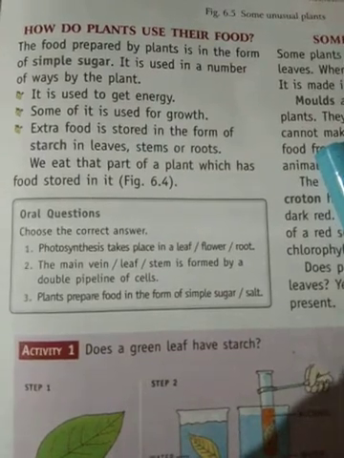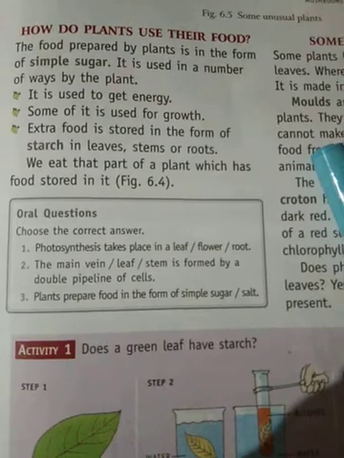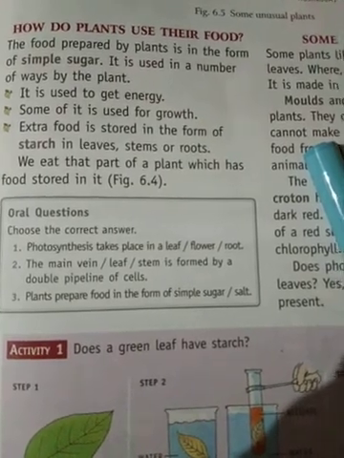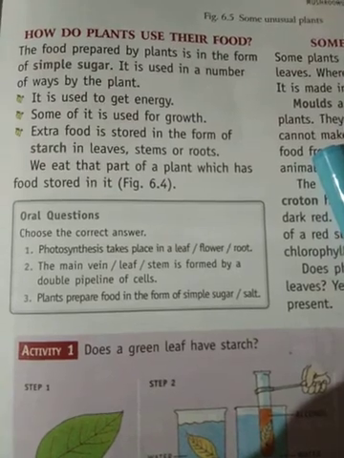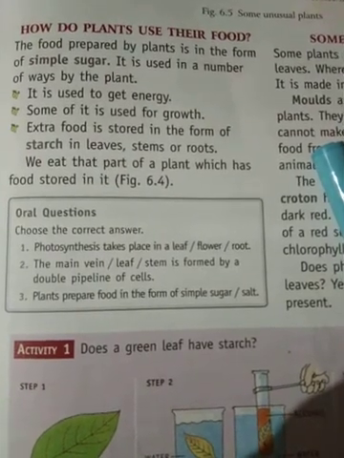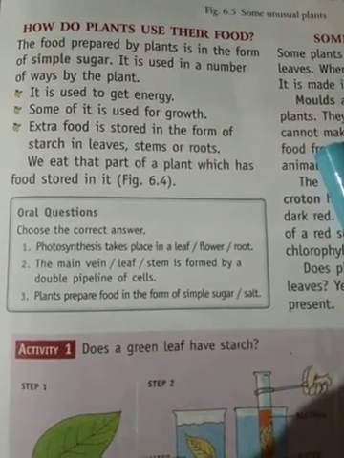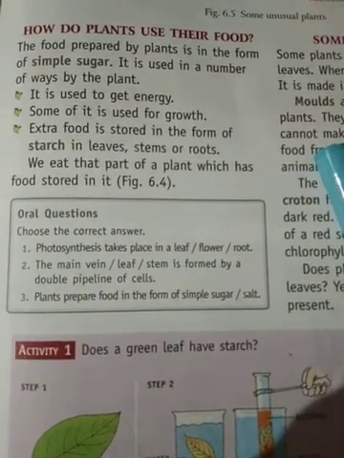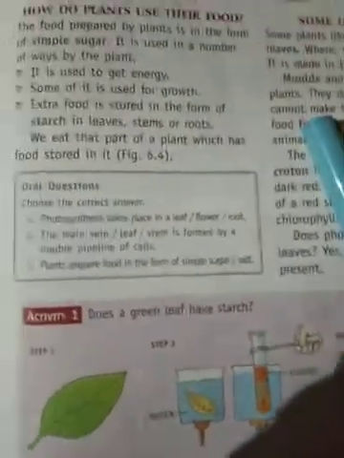Leaf will not be proper actually. It should be main vein. Midrib is the only place inside a leaf which is formed by a double pipeline of cells. So your answer will be main vein. Next, plants prepare food in the form of simple sugar or salt. Definitely it should be simple sugar. So this is the question answer section.